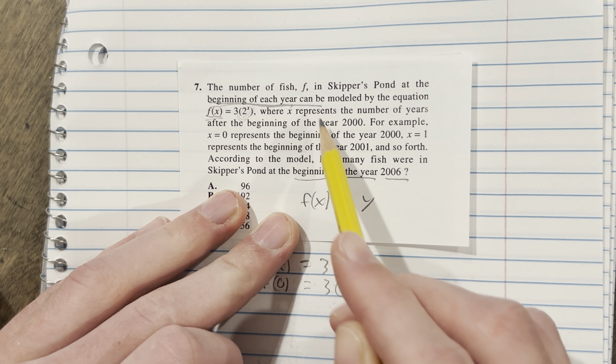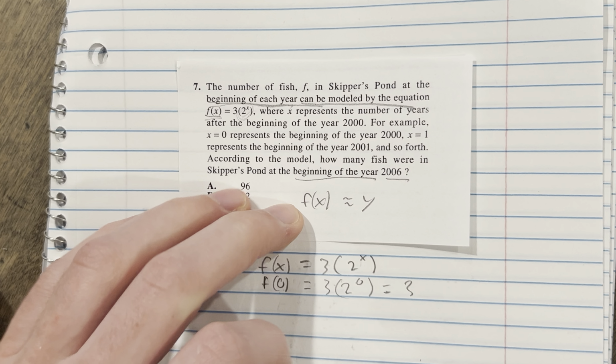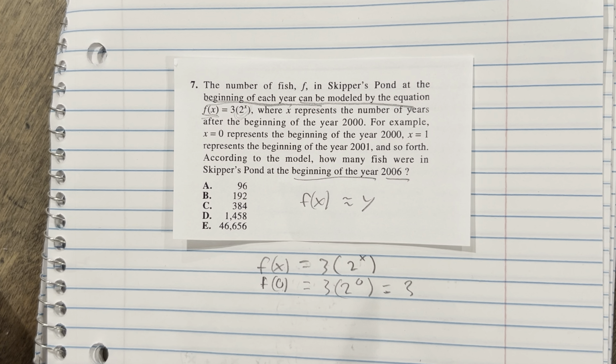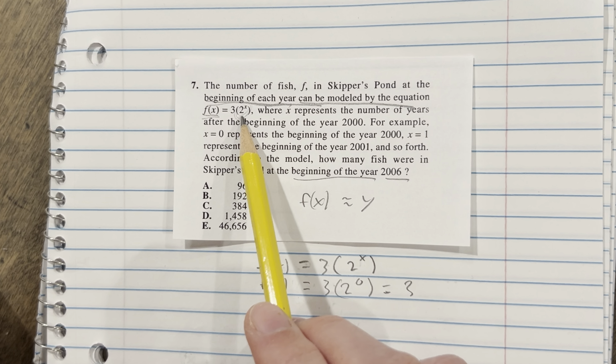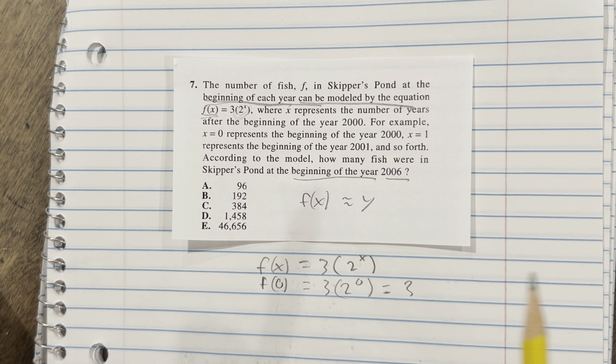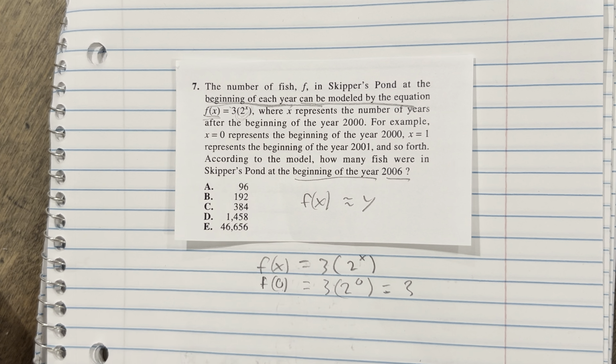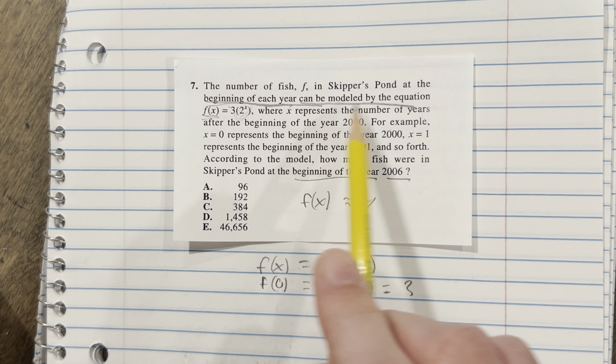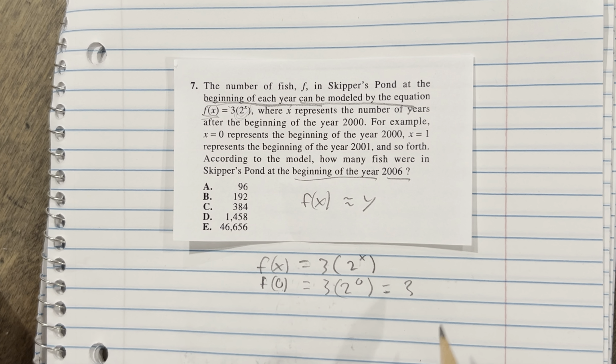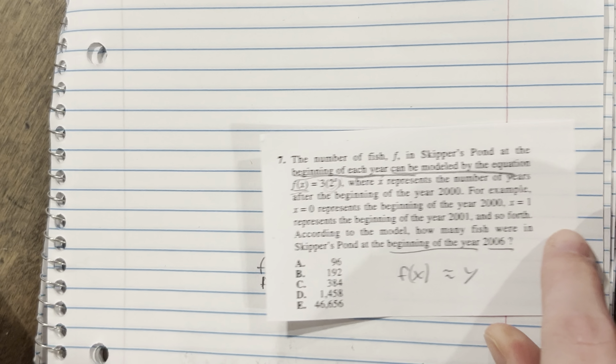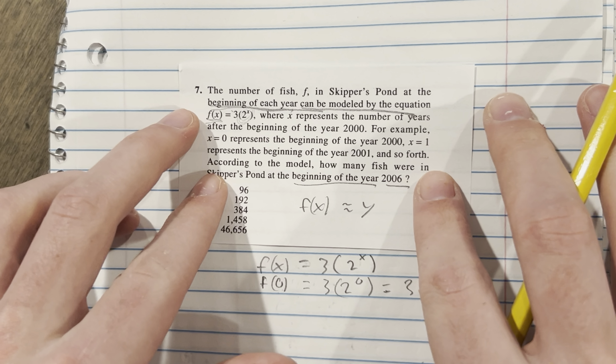Beginning of each year, and then can be modeled by the equation. Can be modeled by the equation just means when you plug in x for your value, you'll get this result. Okay, the result before the can be modeled by. So in this case, it's the beginning of each year in fish. As I drop my pencil, everything's going everywhere.